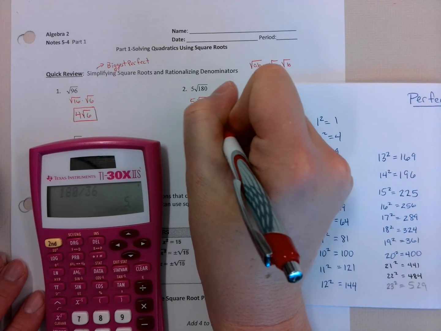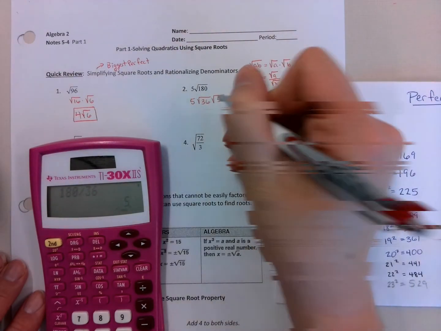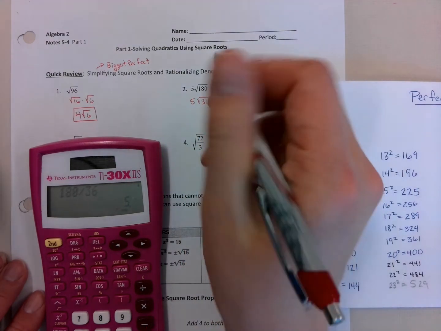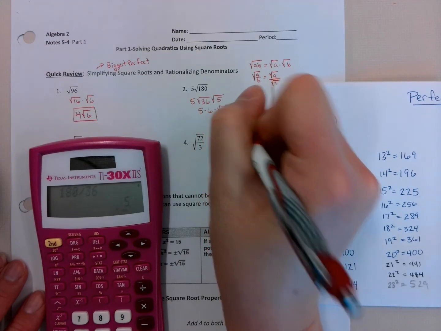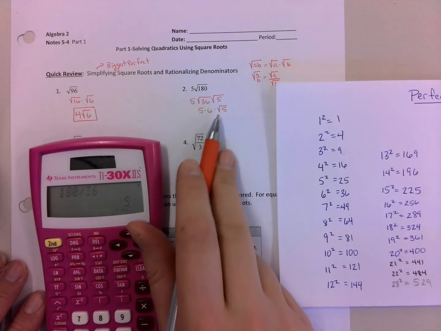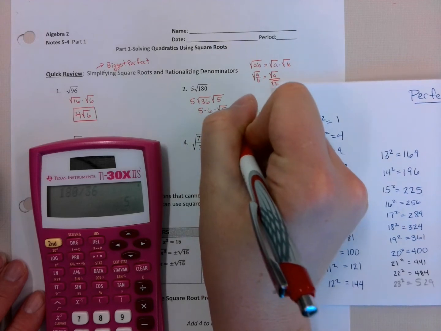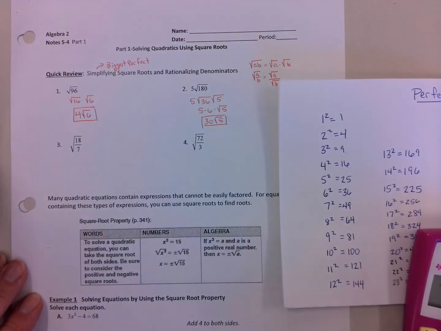So I've got 36 times 5. And I've got the biggest perfect square because 5 is prime, doesn't have any factors that are perfect squares. And then this is 5 times that 6 times the square root of 5. Remember, the square root of 36 is just a 6. Bring down the leftover root. Final answer, 30 square root of 5. And there we go. All right, now we have a fraction.